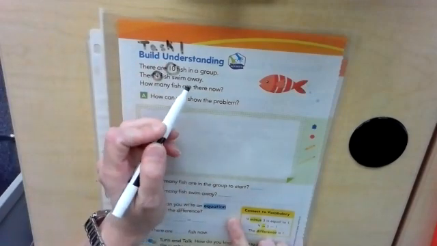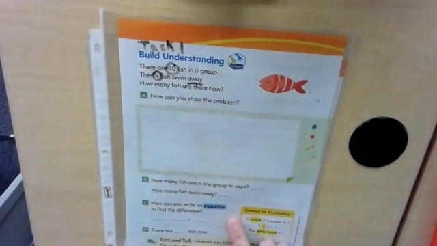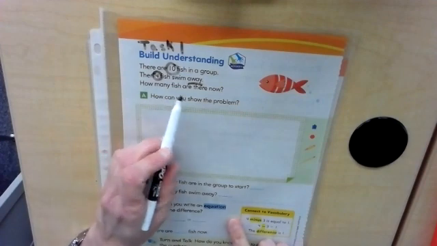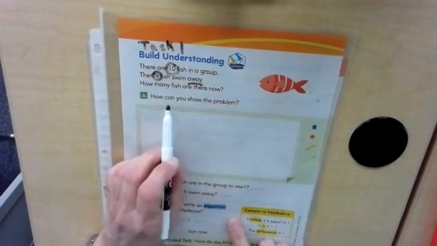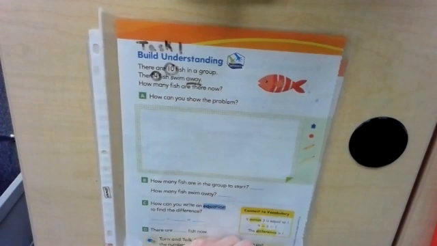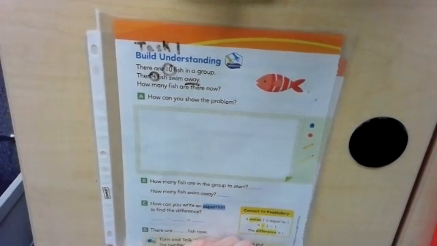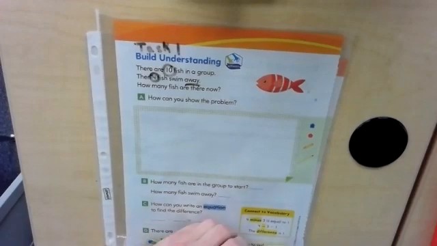I also want you to pay attention to this word here, away. Away means some of it went away. How many fish are there now? How can you show the problem? Because of this word away, we know that the problem is going to involve subtraction. Sometimes you hear us call that takeaway or subtraction because some of them are going away.